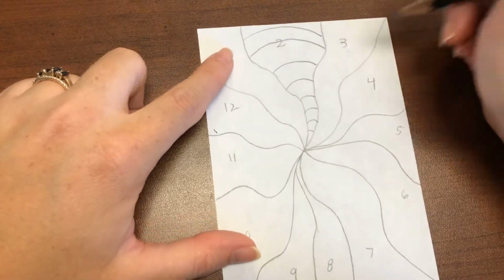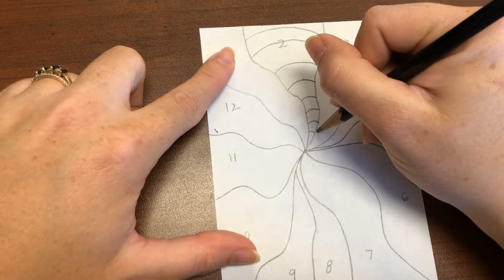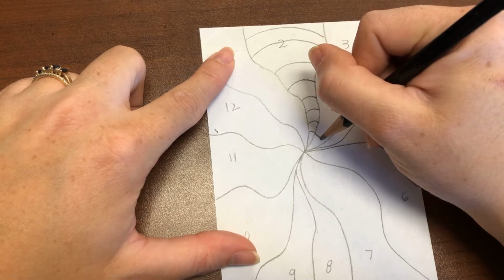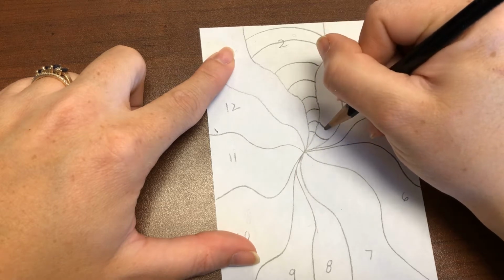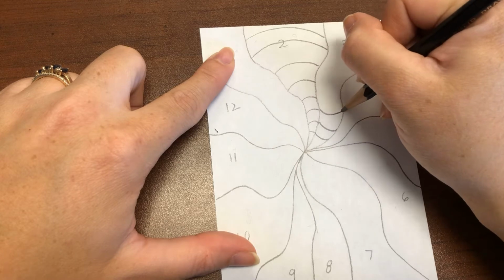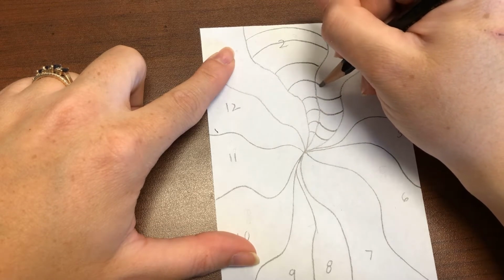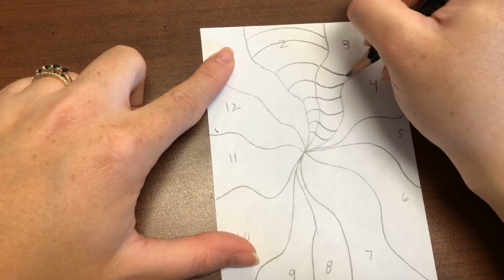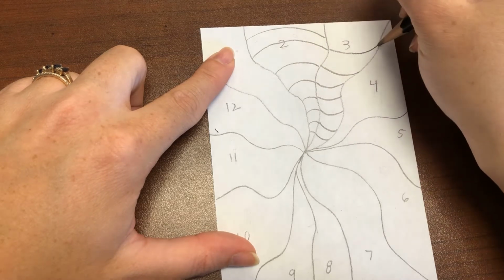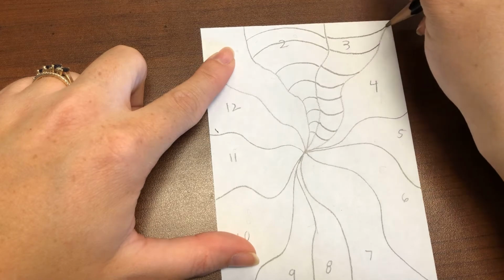And then on your next box, you are going to go off of those curves and you are going to go the opposite way. You're going to curve under. And you want your lines to match up. So I'm curving under, curving under, curving under, curving under.